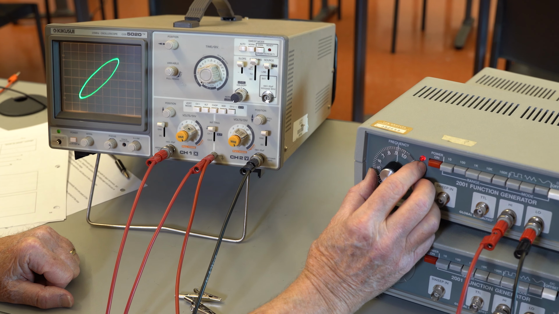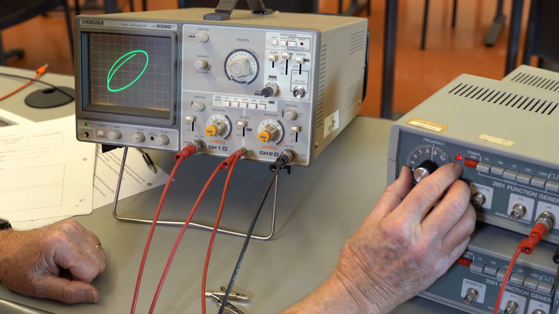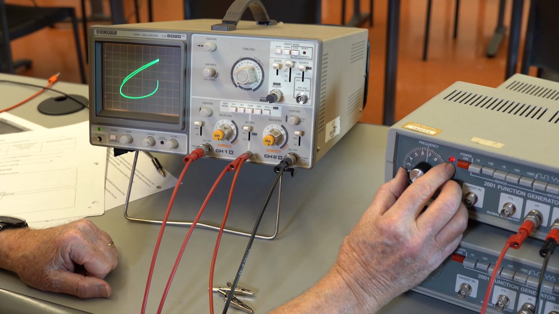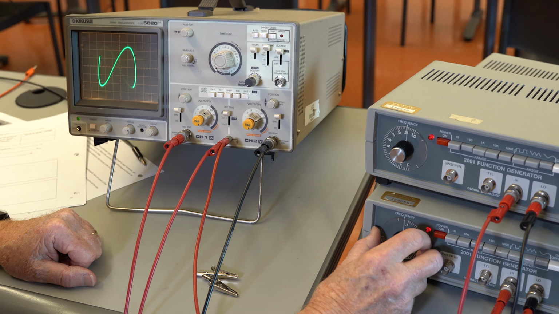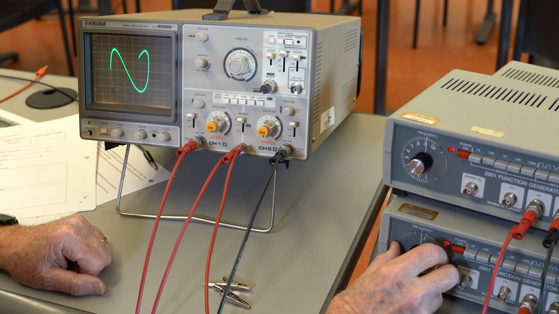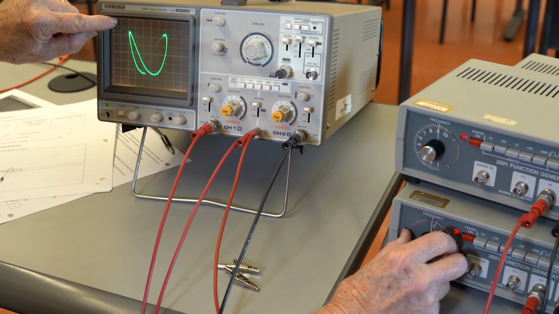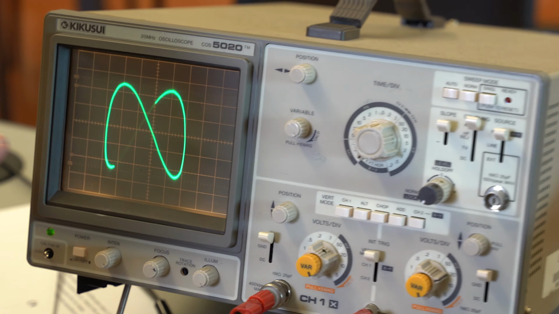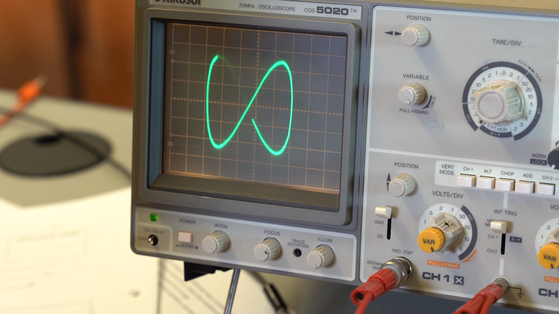This, by the way, is called a Lissajous pattern, and you can see the spelling of that in your lab handout booklet. So now I'm going to double the frequency. Actually, that's controlling the horizontal. So let me go back and do it with this one. There it is right there. So the vertical is now twice the horizontal. You can see the two peaks here. It's just going up and down twice every time it goes back and forth, left and right, once.